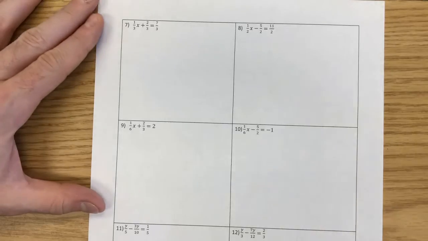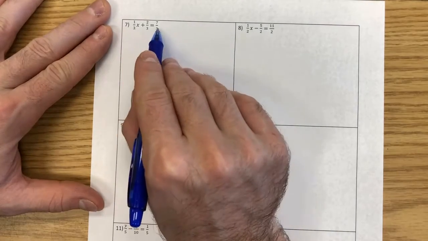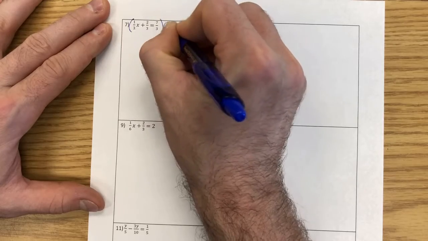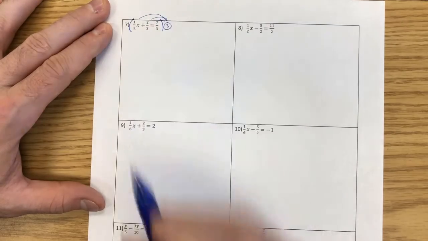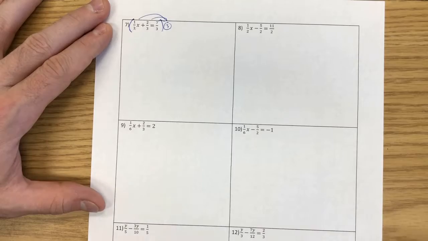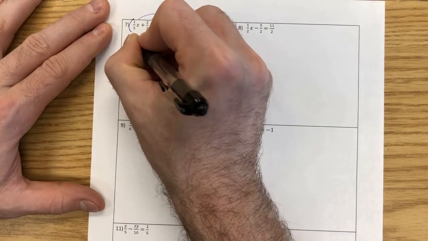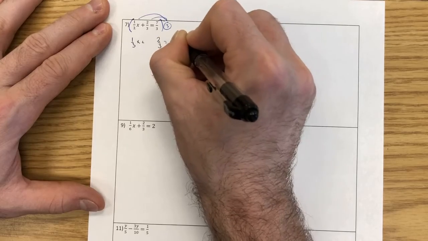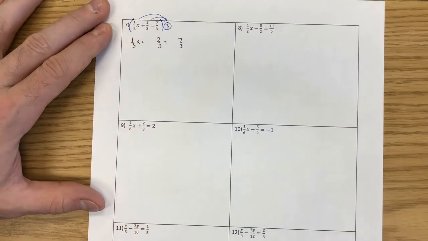Okay, let's take a look. I see divide by 3, divide by 3, divide by 3. I know I undo division with multiplication. I'm going to multiply each one of these terms by 3. 1/3 x gets multiplied by 3. 2/3 gets multiplied by 3. And 7/3 gets multiplied by 3.